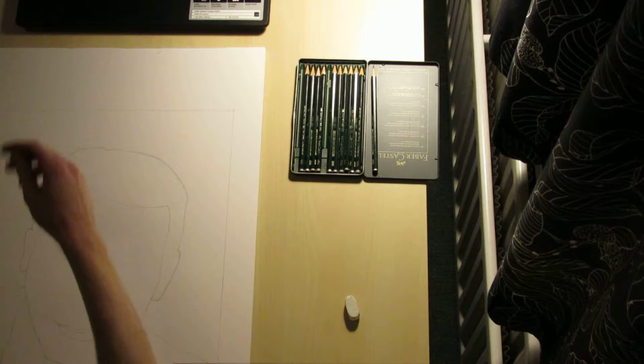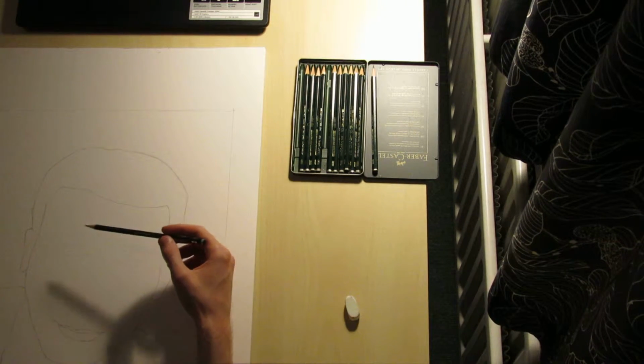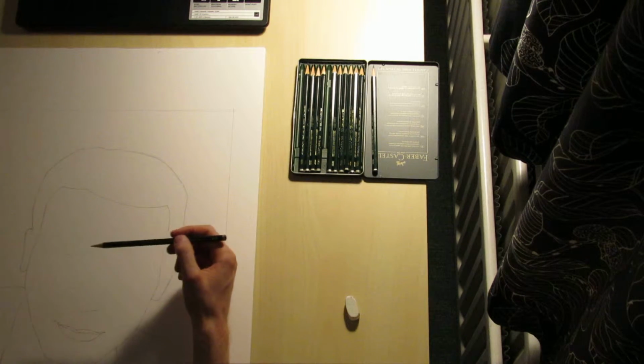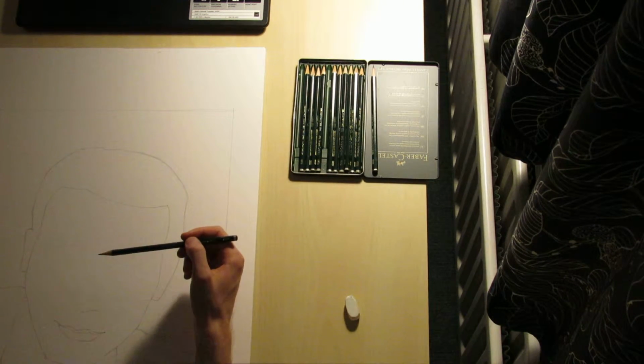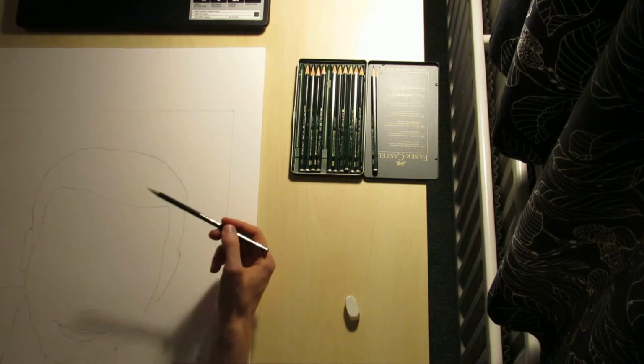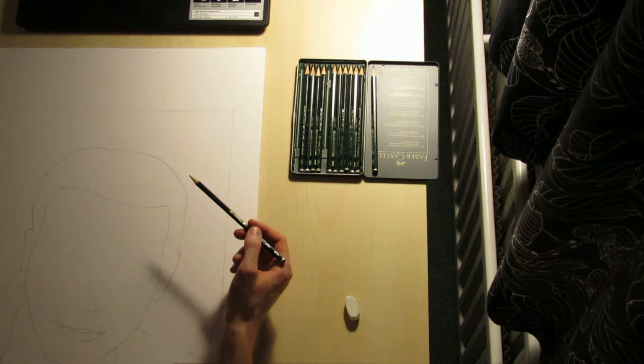You know, each line is basically some kind of means of providing yourself with a reference point to develop the next point of a drawing, the next stage of a drawing.